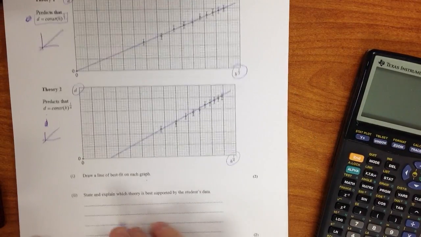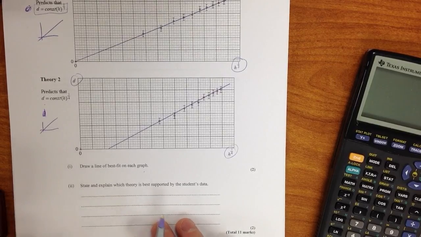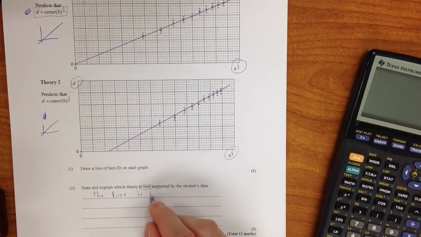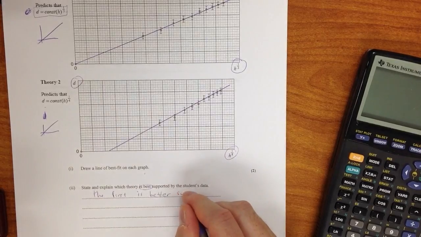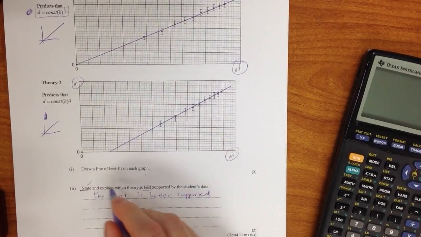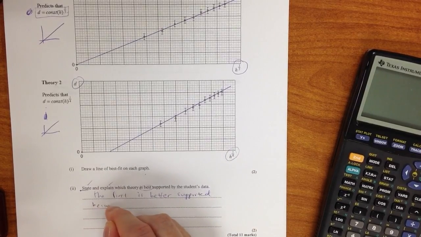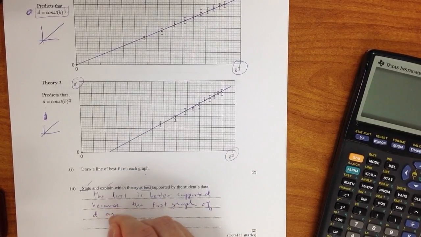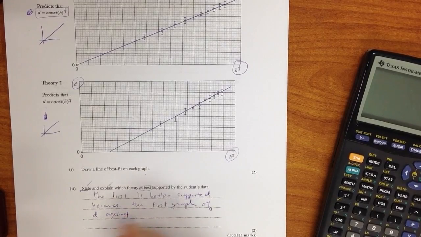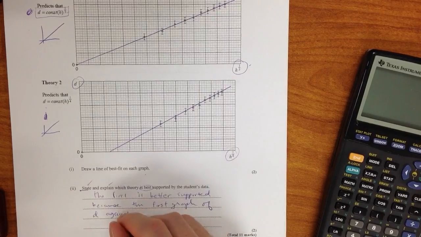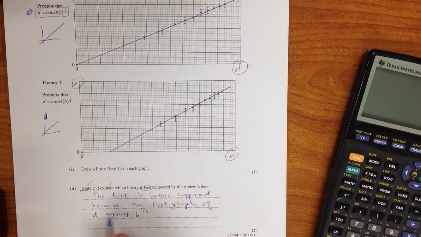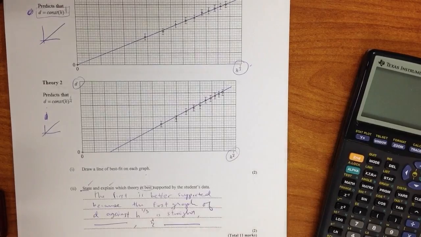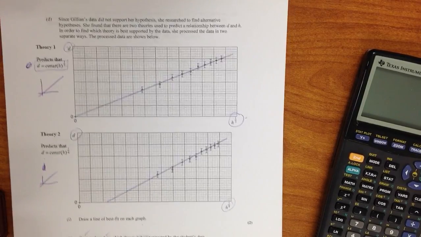Pretty good. State and explain which theory is best supported by the student's data. Well, the first is better supported. It should be better, not best. There's only two, so better is better supported. I stated, now I have to explain why. Because the first graph of d against, IB likes the word against, it's always y against x. D is on the y, against x is h to the 1/3. The first graph is straight, passes through all the error bars, and goes through the origin. That's what you write. Good. And that's how you do number 2.